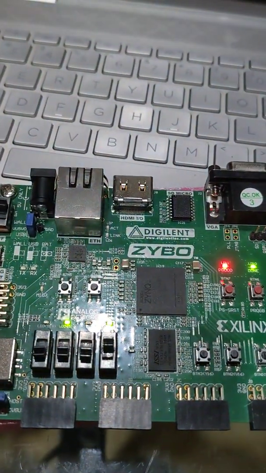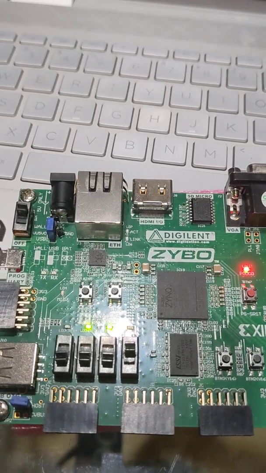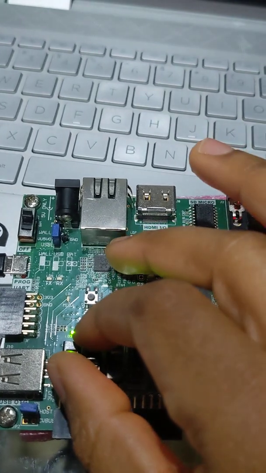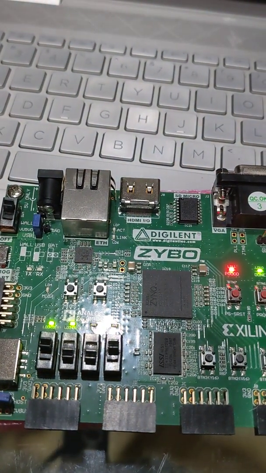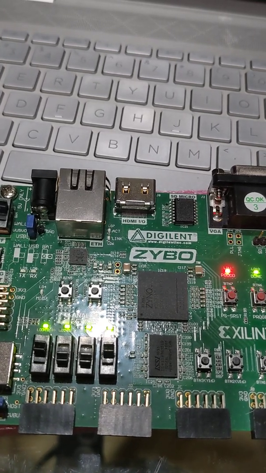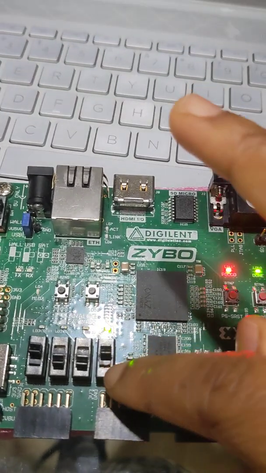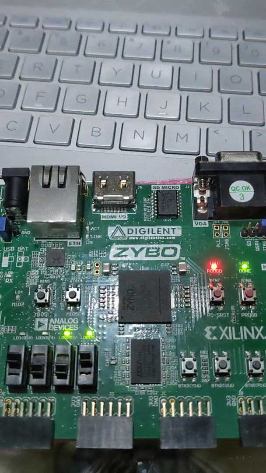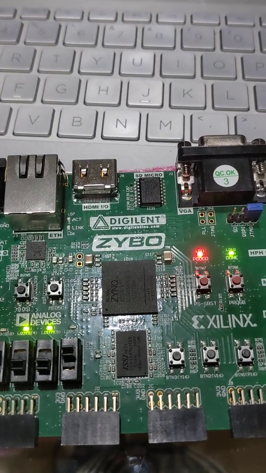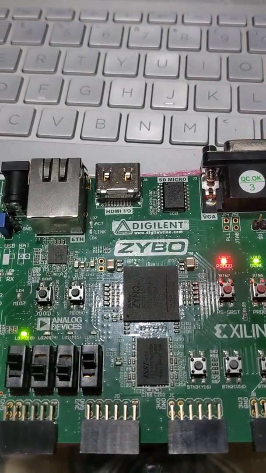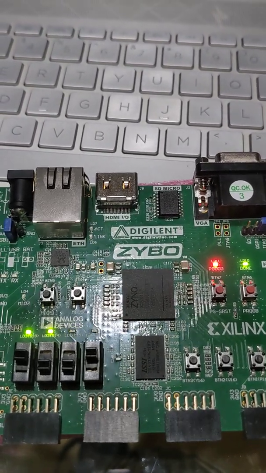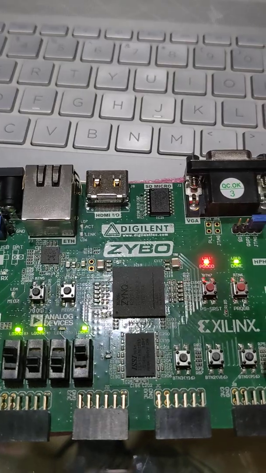Switch 3 is the enable/disable switch. If I turn switch 3 on, it's going to disable the button interrupt. Switch 1 is on, but if I press button 1, which is supposed to decrement the counter, it's not going to do anything. It's just ignoring it.